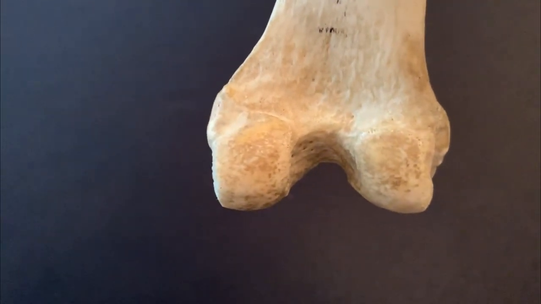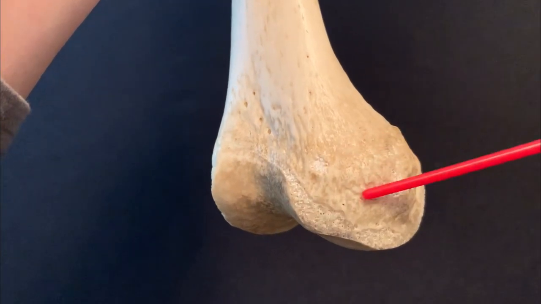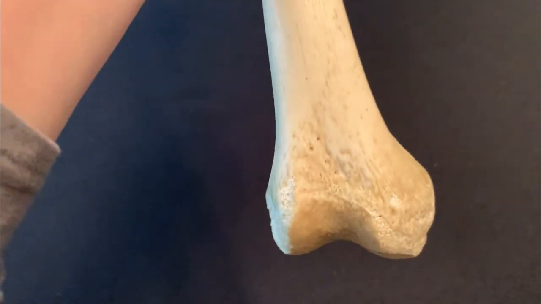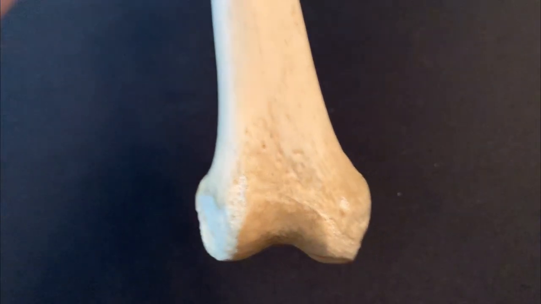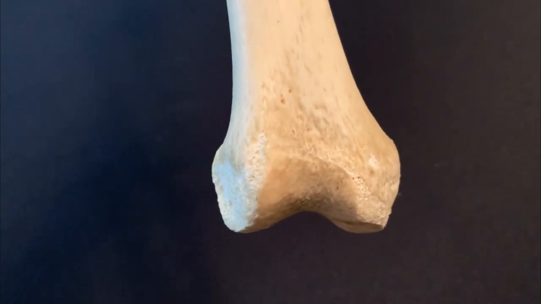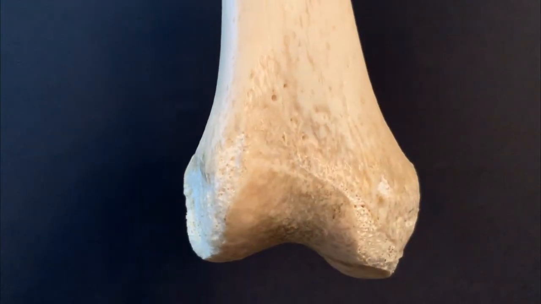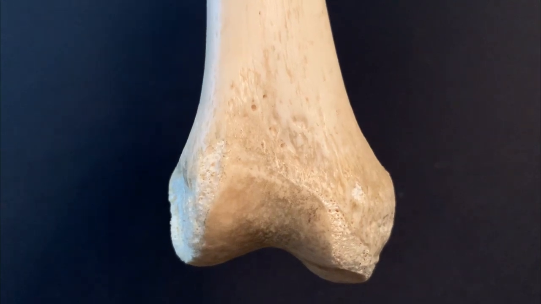Now, the adductor tubercle is immediately superior to the medial epicondyle. And so our medial epicondyle is going to be on that medial side, again, our lateral on the lateral side. And epi is a prefix that we're going to encounter frequently. It means above. Think about the epicenter of an earthquake. That's the part of the ground that happens to be directly above where the earthquake began. And so both of these being called epicondyles means that they are above the condyles.